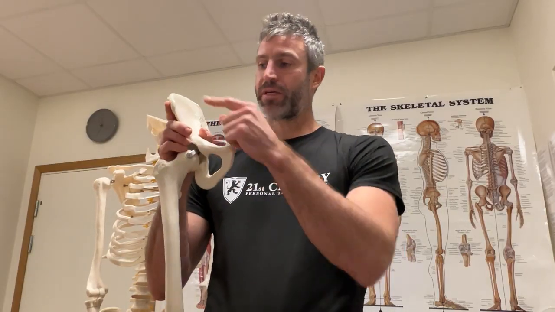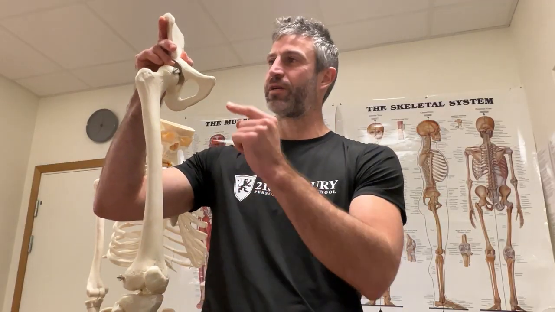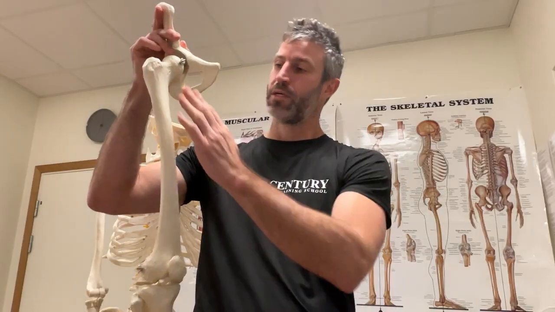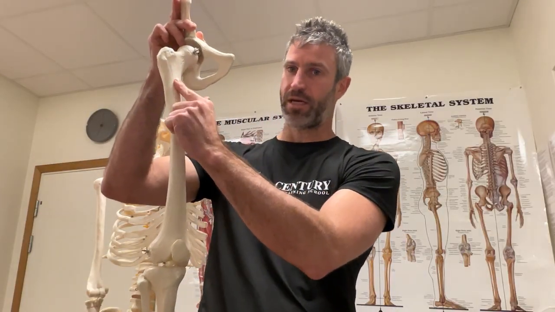Then we have the big one that comes over the top, which is called the rectus femoris. It's one of the few, there's a number of, 3 or 4, I think, off the top of my head, that cross 2 joints. So those vastus muscles start here, cross the knee joint, allow for the knee to go straight.